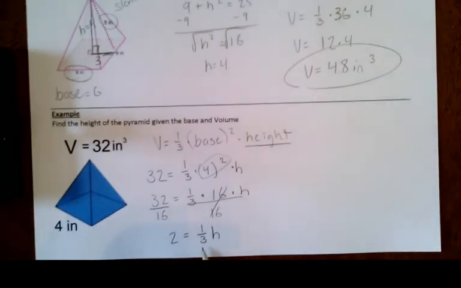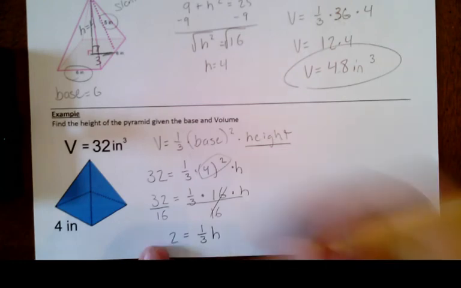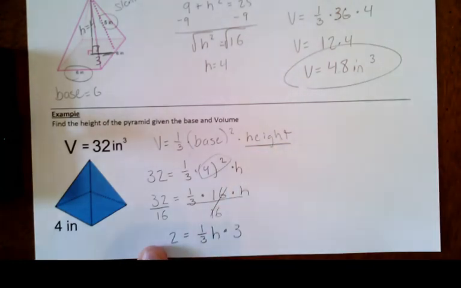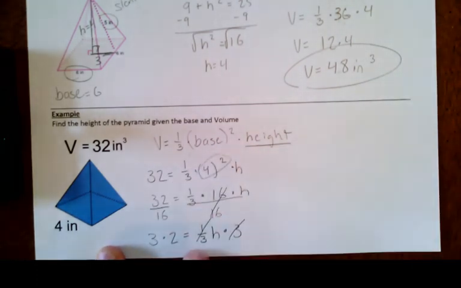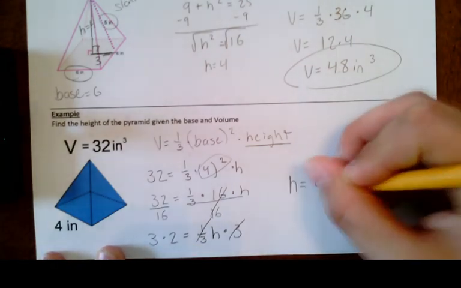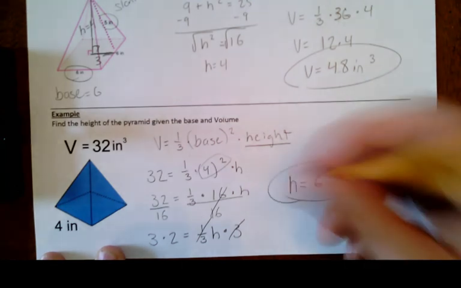A lot of what you learned in Algebra 1, and probably something we emphasized a little bit this year, is that you can't divide by fractions. What you need to do is multiply by the reciprocal. But the reciprocal of 1/3 is just 3. What I do to one side, I have to do to the other. So when I multiply by 3 on both sides, those are going to cancel, leave me with h. And then 3 times 2 is going to give me 6. So now I have the height is 6 inches.